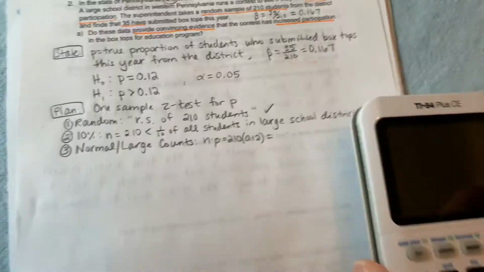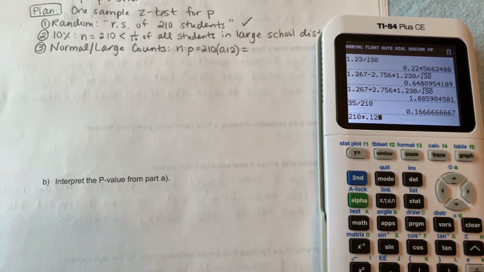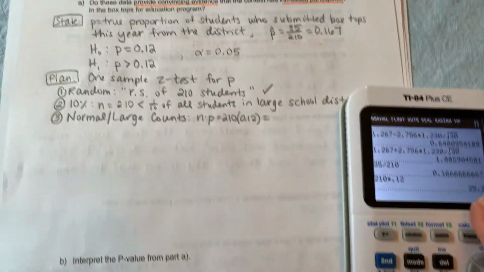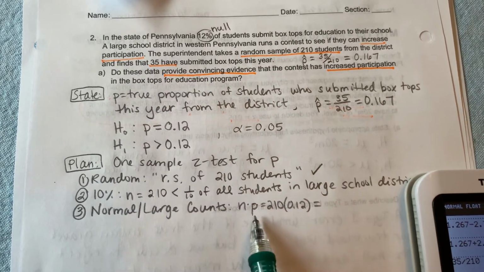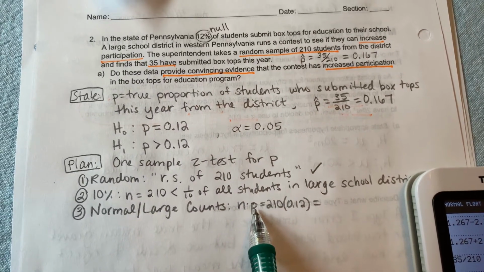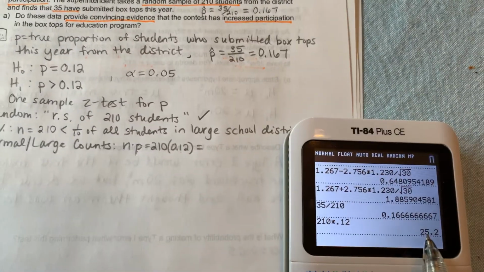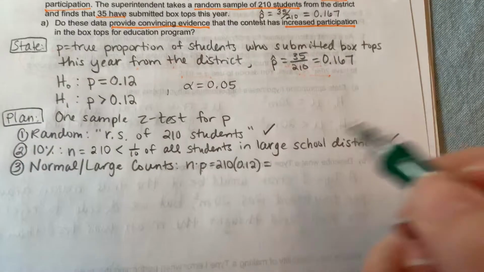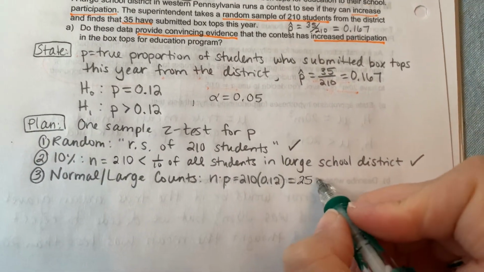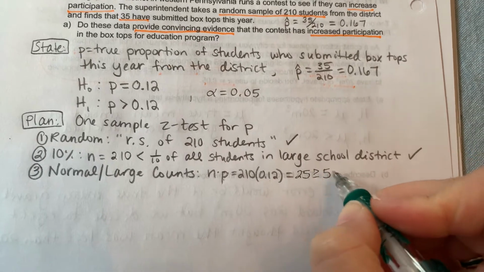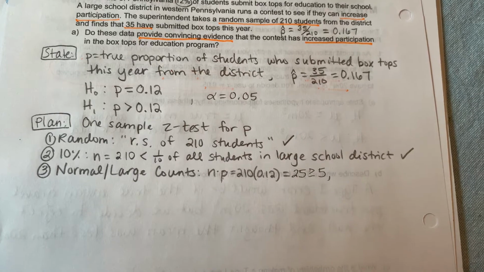Let's see what we get. In this case, it's 210 times 0.12. It's 25. Okay, so notice in the sample, 35 submitted box tops, but if our population proportion is really the null value, it's really 0.12, then we would have only gotten 25 students submitting box tops. So we can already tell 35 is more than 25. We have some evidence that this has increased participation. We're trying to see if we have convincing evidence.